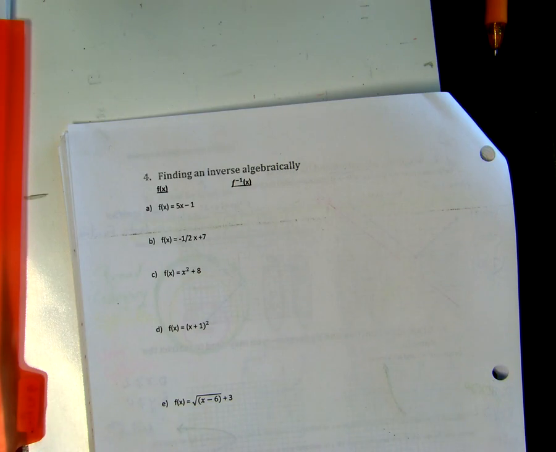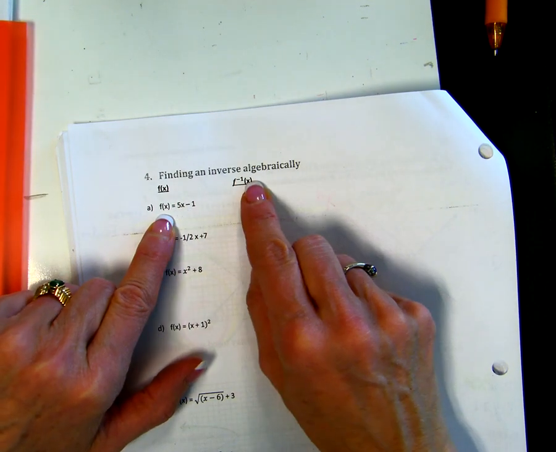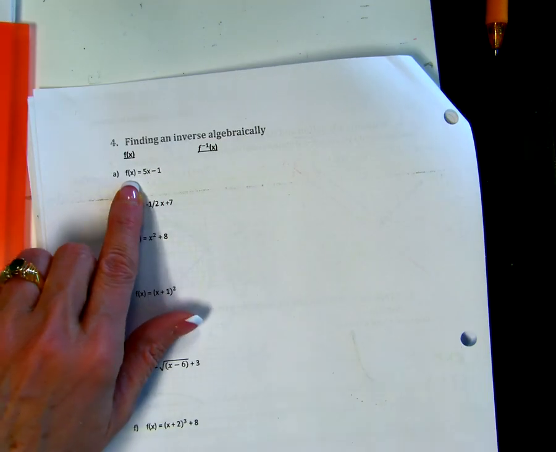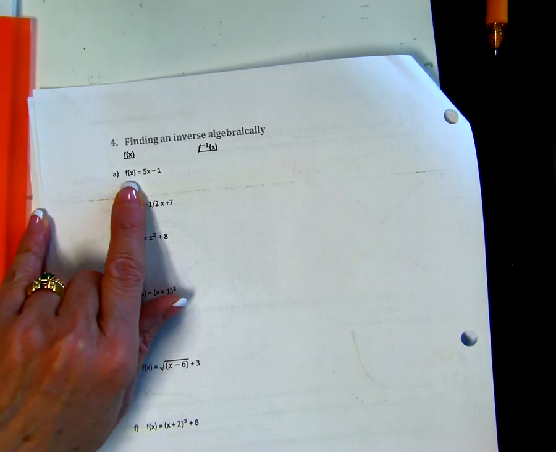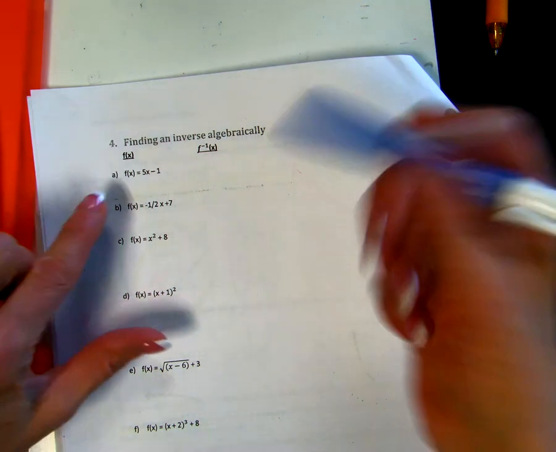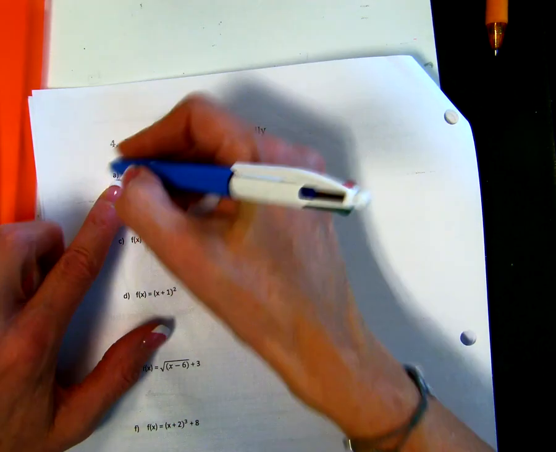Okay, so lots of algebra here to work on. Finding an inverse algebraically. I'm going to give you f at x and ask you to find the inverse. So here, I'll do the first couple for you, and then I'm going to give you some time to work on it yourself. Keep your notes nice and neat. You can do some of the work on your boards and then put the answer in. So here's the function. What's the inverse?